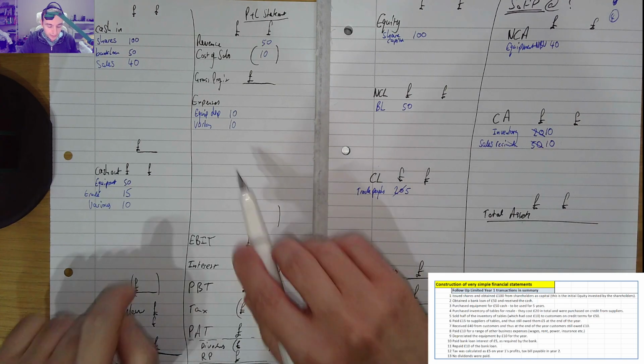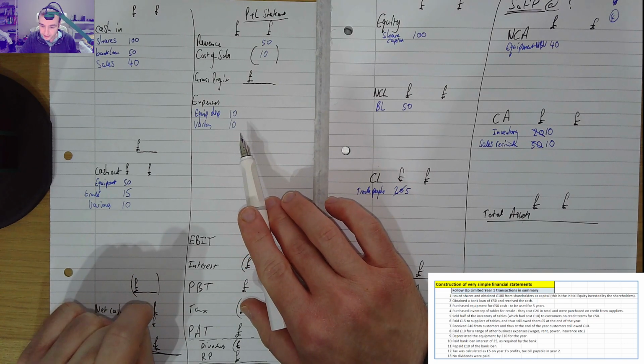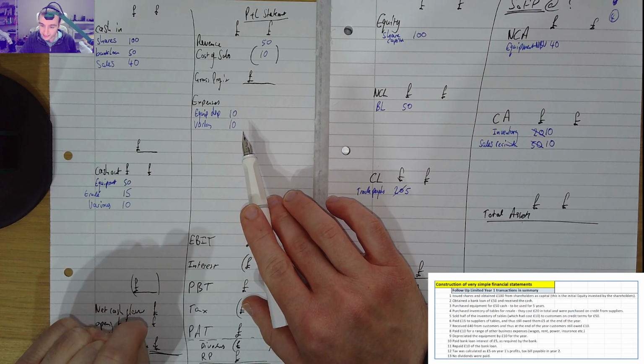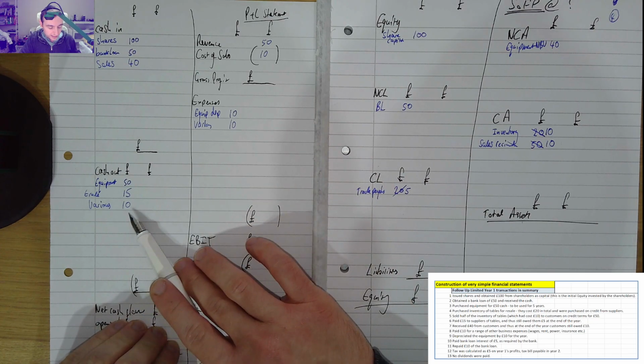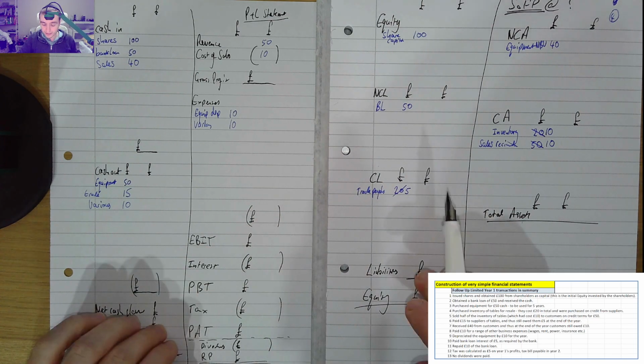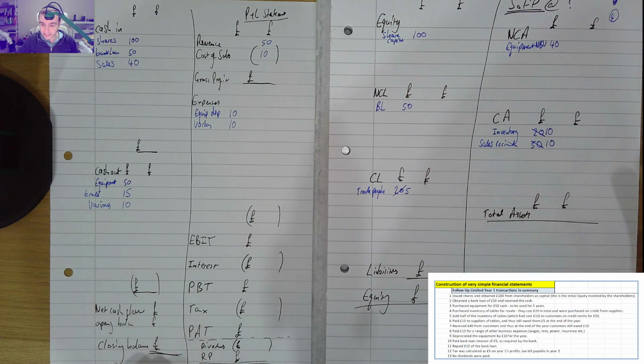So again, just because we had these expenses of £10, paid £10 or a range of other business expenses that came to £10, we'd put that there, but we paid £10 for it, so cash out immediately, we build up no liability and no asset. Okay, paid £10 for a range of other business expenses, we've done that.